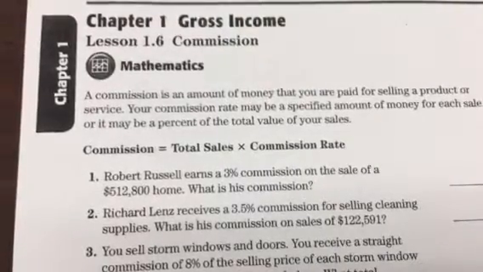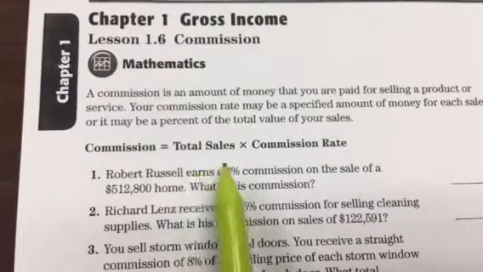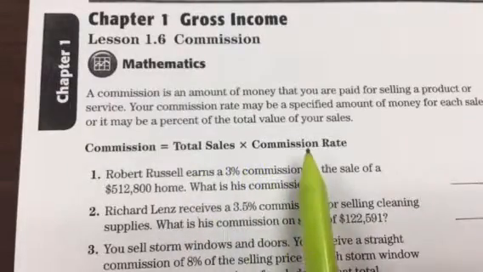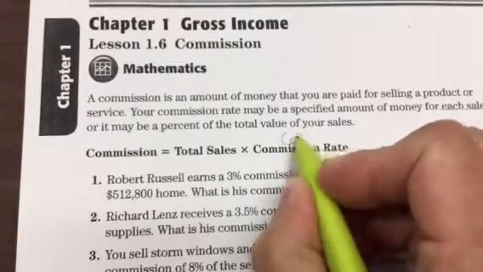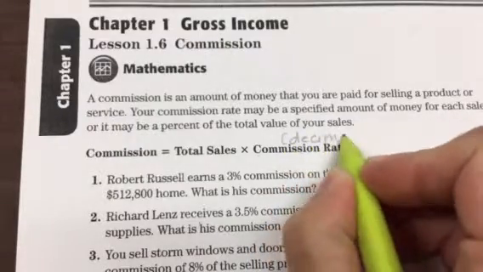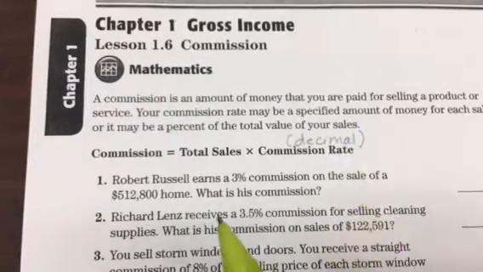All right, good morning. Today we are going to be covering gross income, and this is based on commission. The way that we find commission is you just take the total sales and multiply it by the commission rate. And that commission rate you have to write in a decimal format, okay? So the big thing is you need to change the percentage into a decimal.